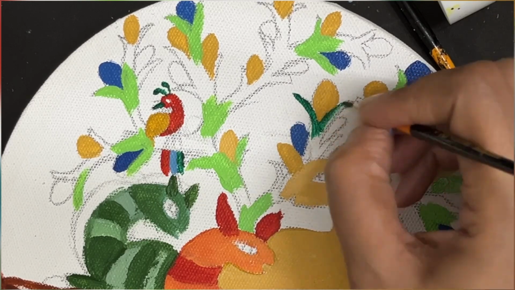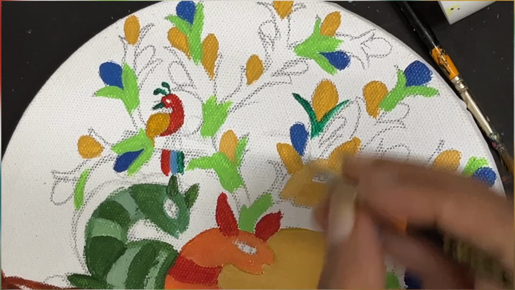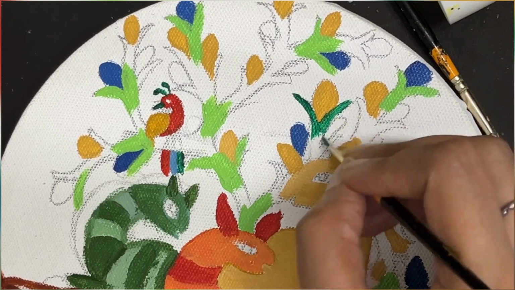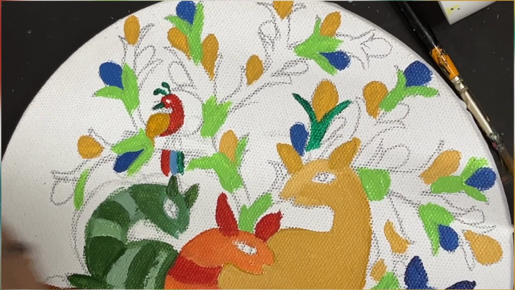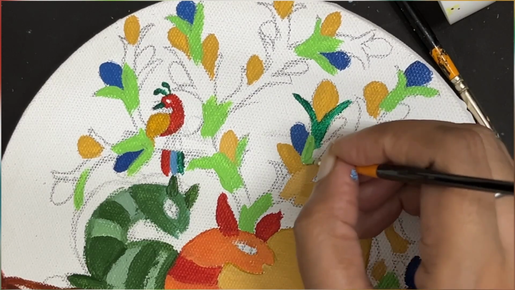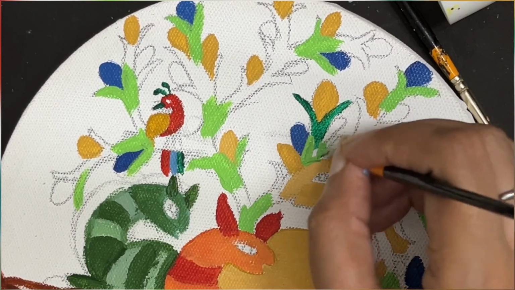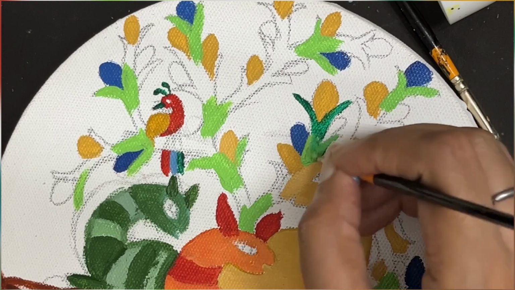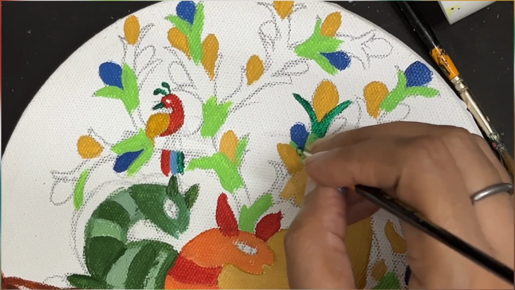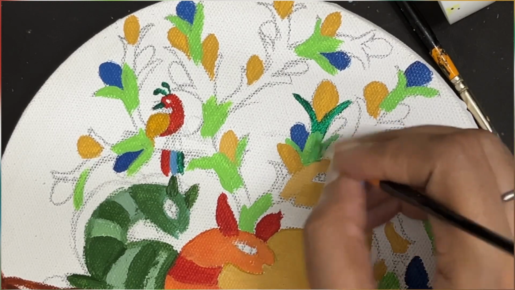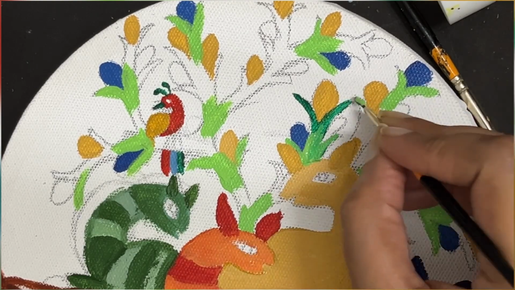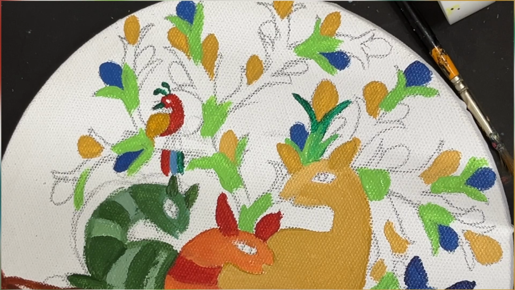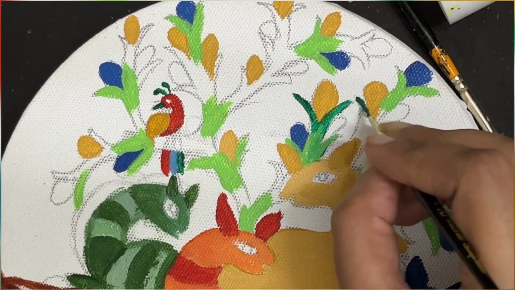For the tree, light greens and dark greens, a mix of both. I am going to use the mix of both for the tree. And then later on, when I am going to blend the colors, it is going to come out nice. And for the leaves which are left, maybe bright pink color, because pink color is missing from the painting. So I'm feeling like let's add a little hint of pink in this, right?